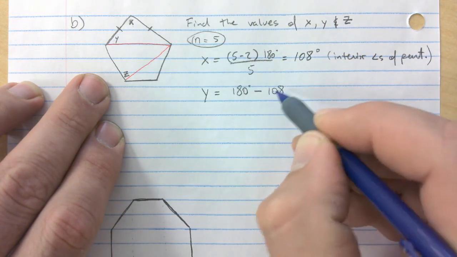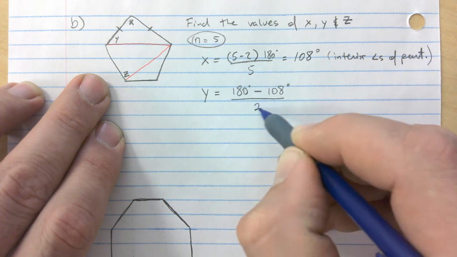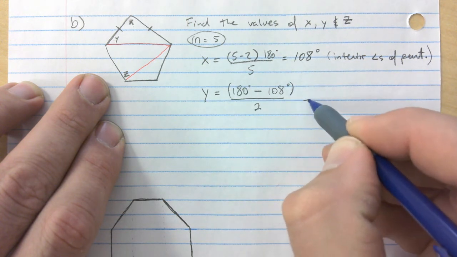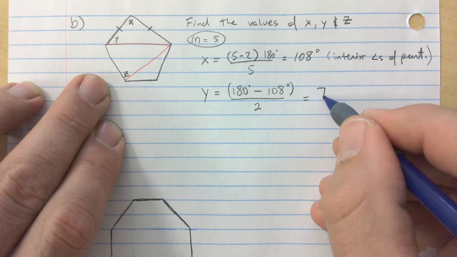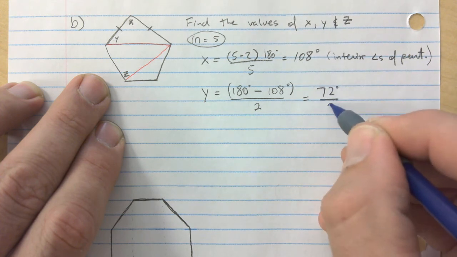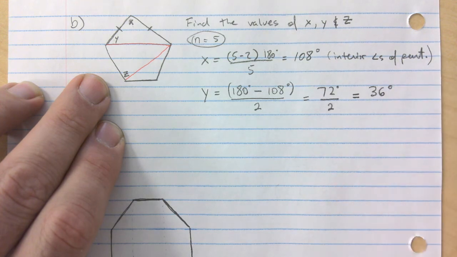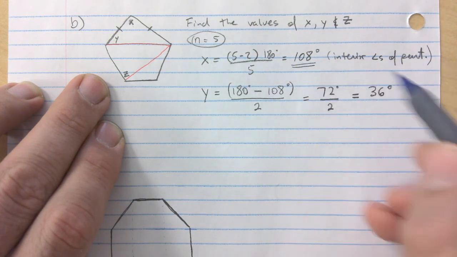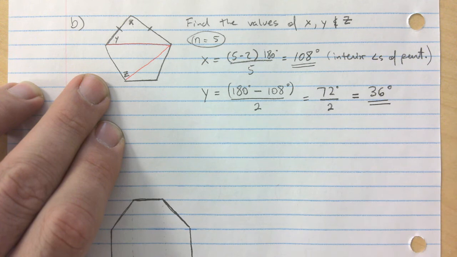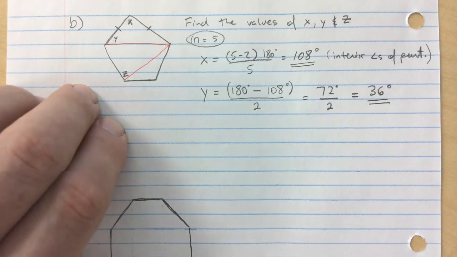Minus 108 divided by 2. And I go ahead and make sure this is in brackets, right? That would be 72 divided by 2. So y is equal to 36 degrees. So I found x, I found y, and now I need to find z.